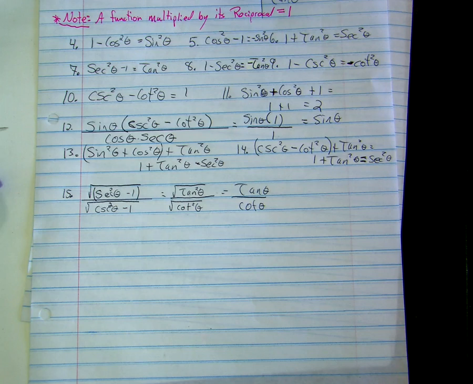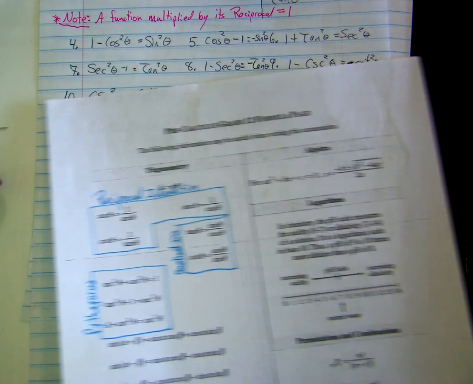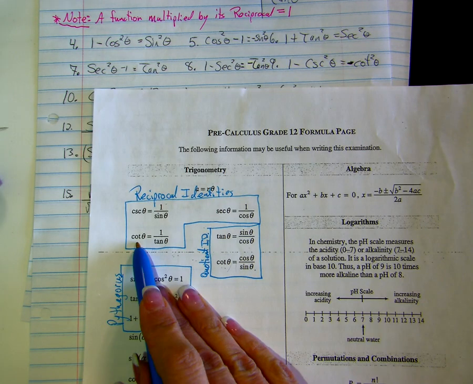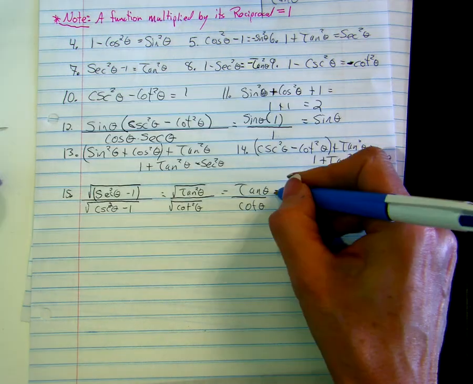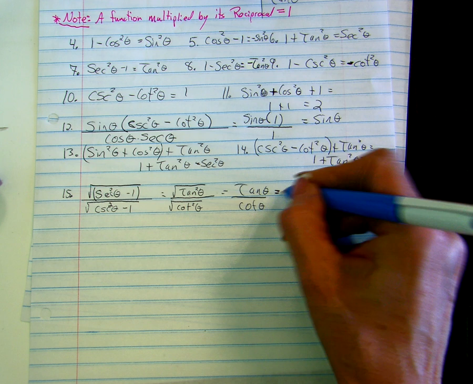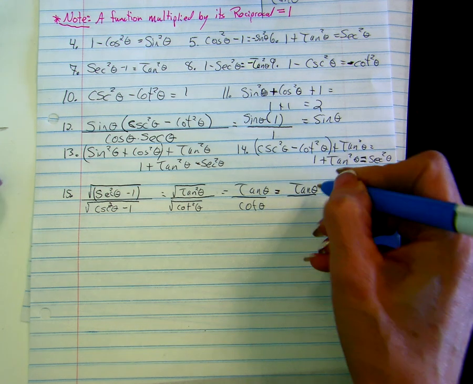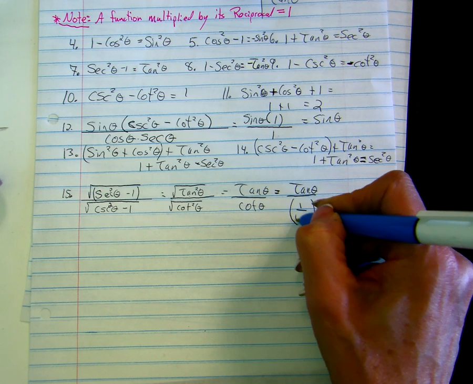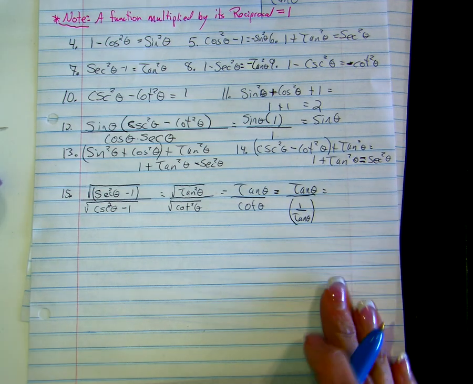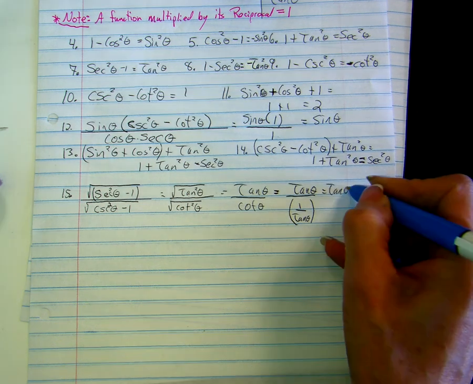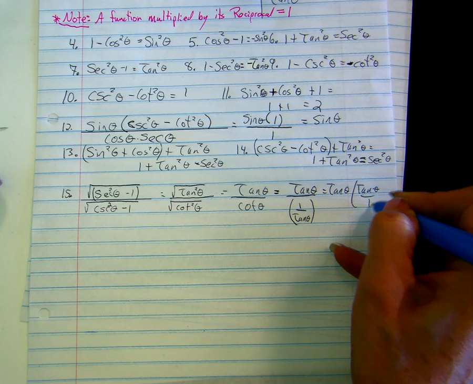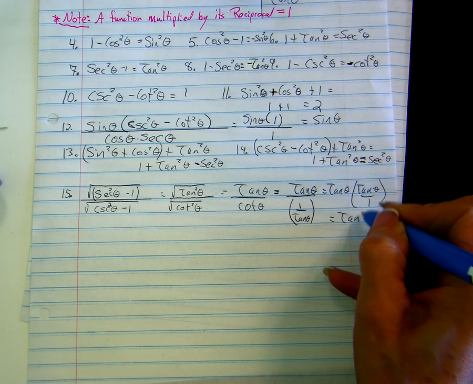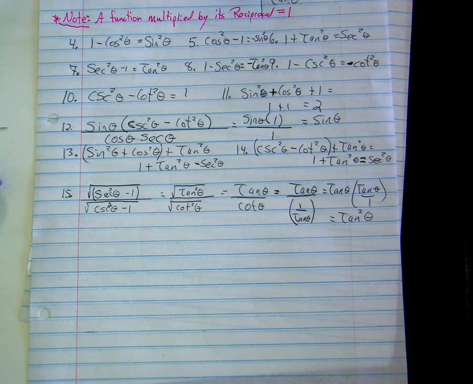Now I've got tangent divided by cotangent. How am I going to simplify that? Well, let's look at our definition of cotangent. Cotangent is 1 over tangent. So I've got a tangent on the top. The denominator is 1 over tangent. So with a fraction in the denominator, I'm going to flip and multiply, which is why I end up with tan squared theta and not tangent theta.